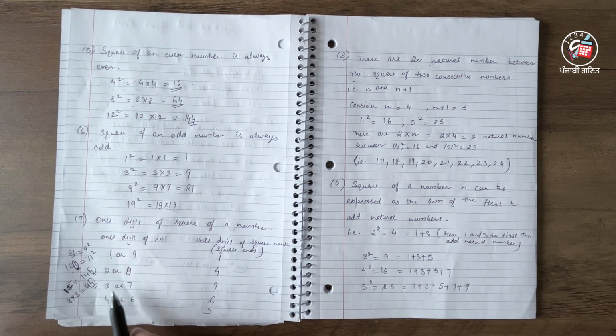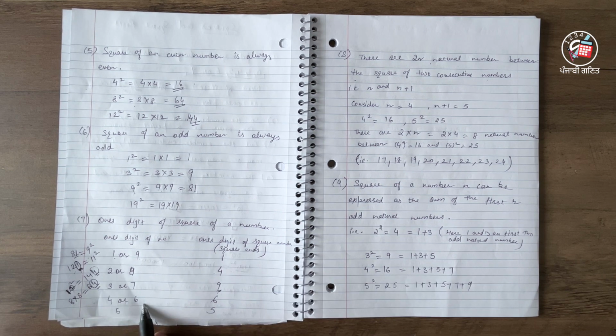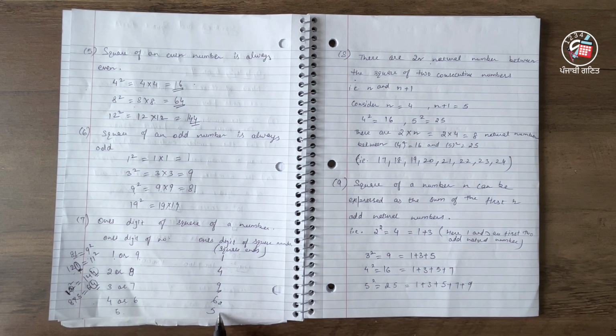And if the number ends with 3 or 7, the square number will end with 9. And for 4 or 6, it will always end with 6. For 5, it will always end with 5, right?